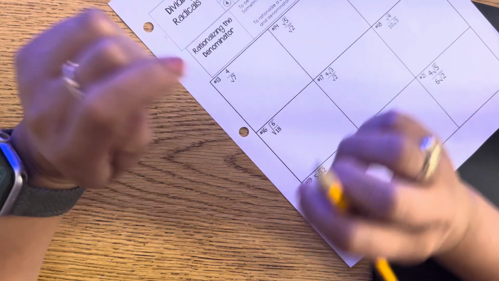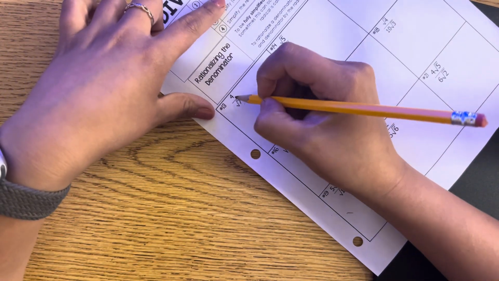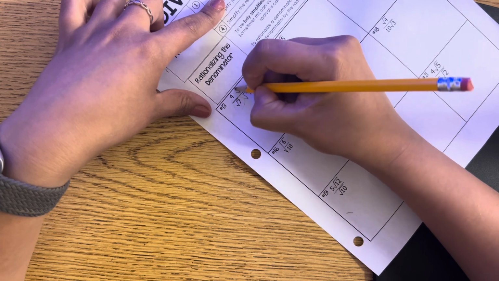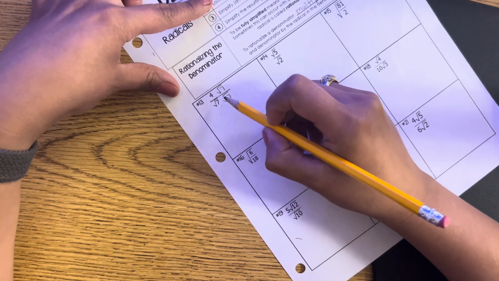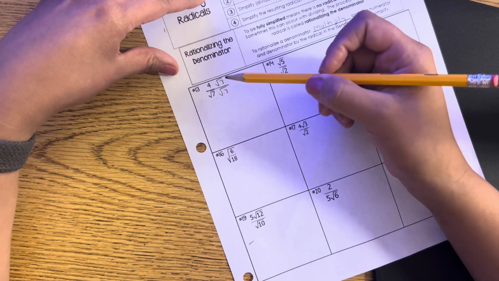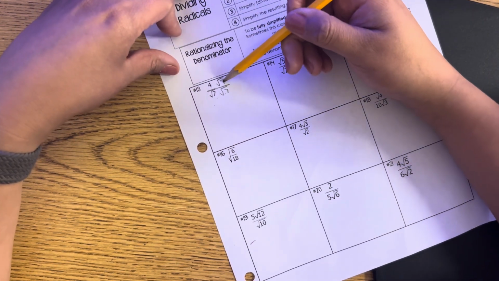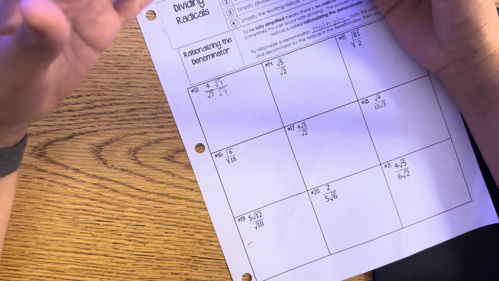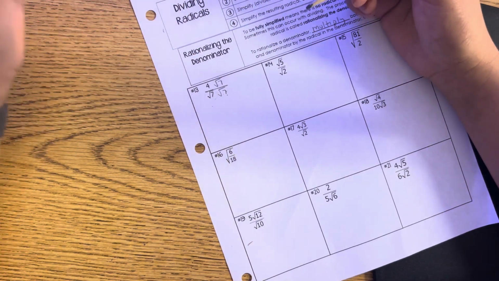So what's called rationalizing the denominator means I'm going to multiply both the denominator and the numerator by that radical of 7. And the reason why it doesn't matter mathematically is because this is technically just 1. Square root of 7 over square root of 7 is just 1. So the math still works out. But what does this do?